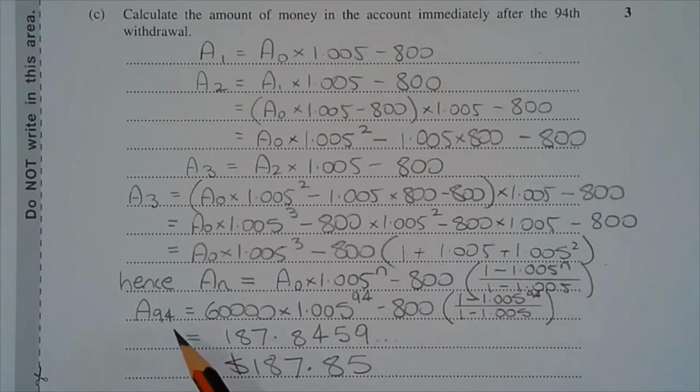So A94 is equal to 60,000 multiplied by 1.005 to the power of 94 minus 800 outside of 1 minus 1.005 to the power of 94 all over 1 minus 1.005, and that equals 187.8459, and rounding that to 2 decimal places, that equals $187.85.